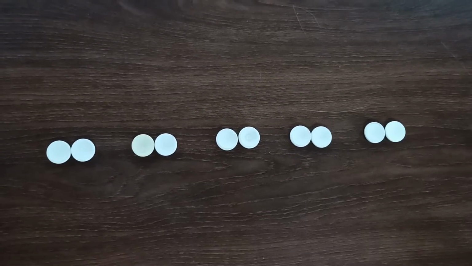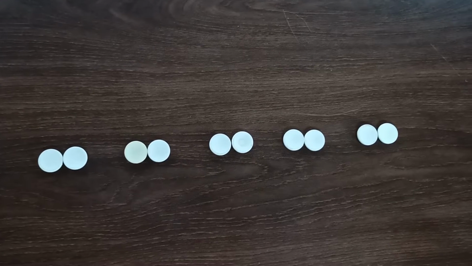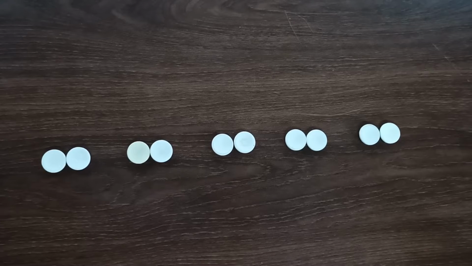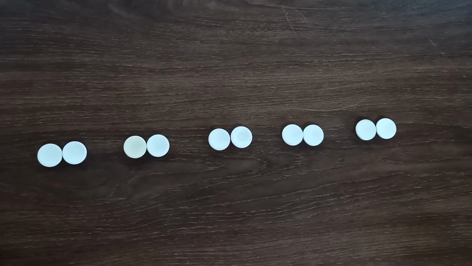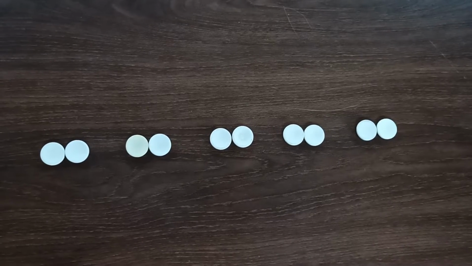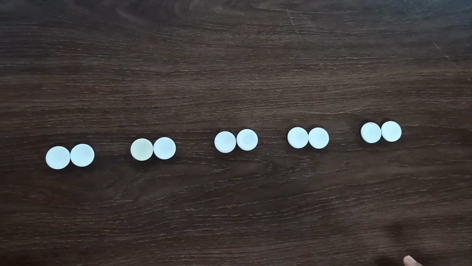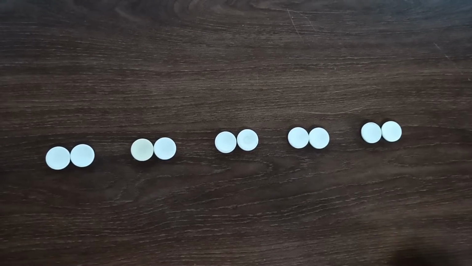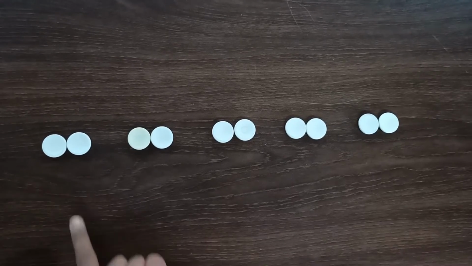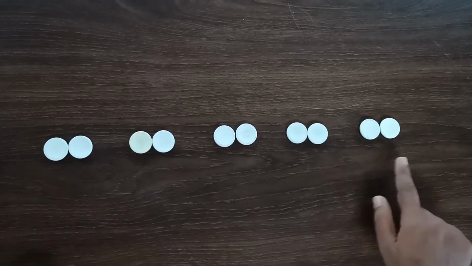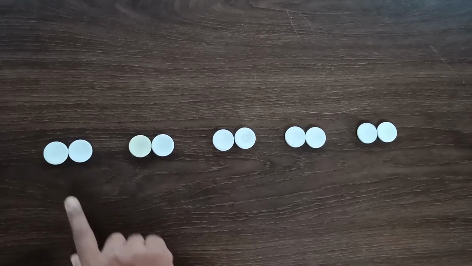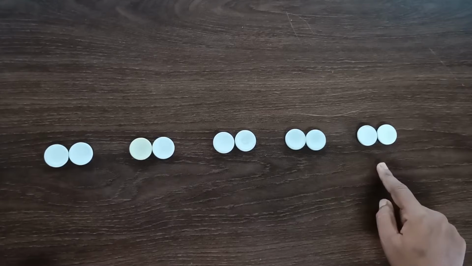Okay, let's see how we can do multiplication in an alternate method. Before going to that, we need to know what multiplication is, and children should be able to say what multiplication is so that they can implement it in different places. It is just a shortcut of repeated addition, and an example of it is here. I have 5 pairs, and each pair has 2 coins: 1, 2, 3, 4 and 5.